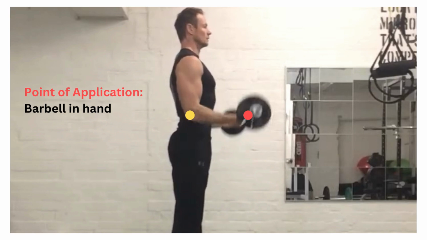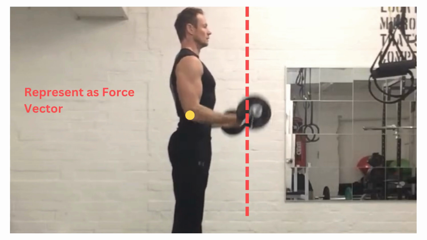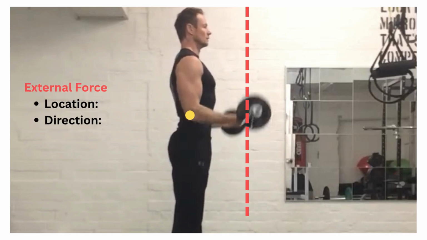Now that we have the point of application, we need to represent this force as a force vector. It's not a dot, so we need to draw it as a line. There are two things that we need to look at when analyzing a force vector, both for external forces and for internal forces. They have two characteristics that we want to look at: location and direction.